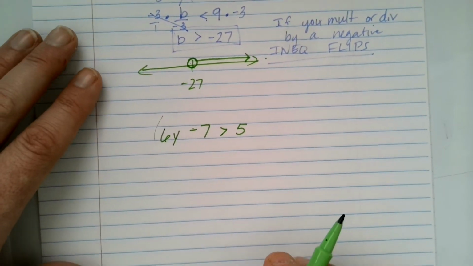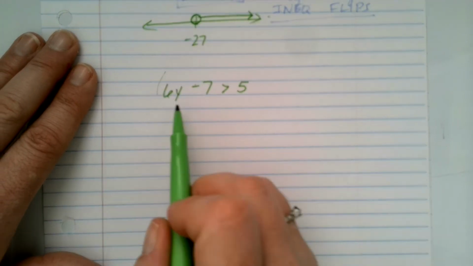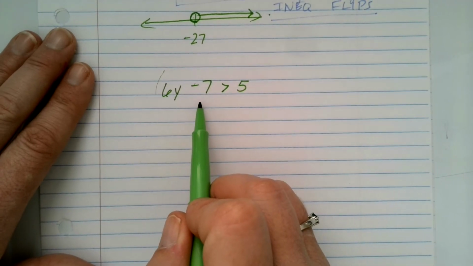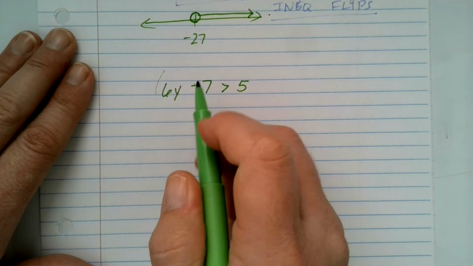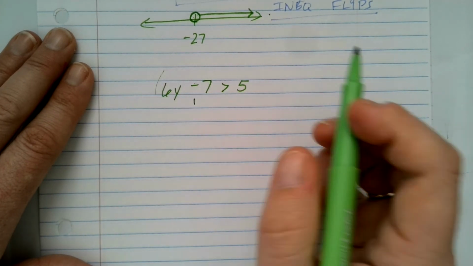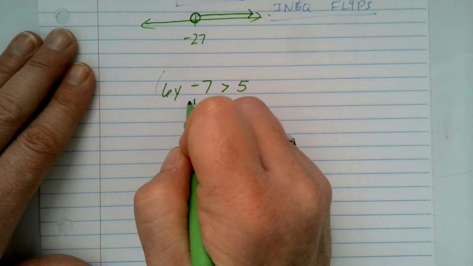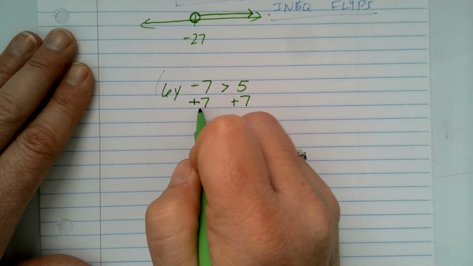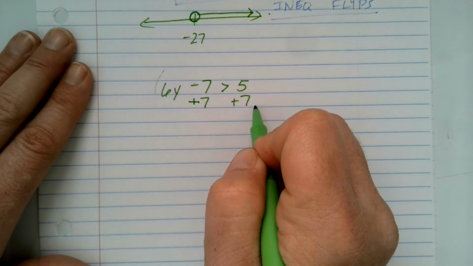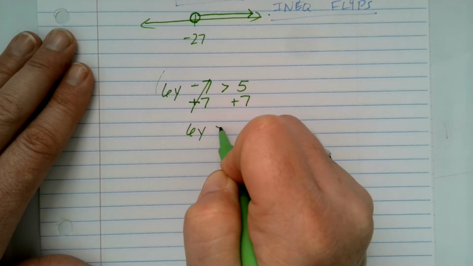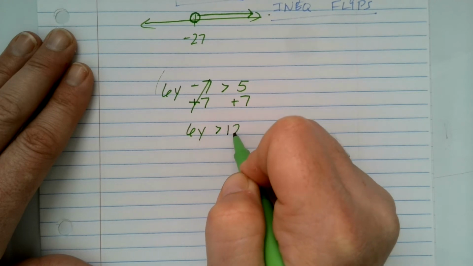So here are a couple more examples. If we had 6y minus 7 is greater than 5. First step, add or subtract the constant that's on the same side as your variable. Okay, so inverse of subtraction is addition. So we're going to add 7 to both sides. Remember, whatever you do to one side of the inequality symbol, you have to do to the other side. This cancels out, so we're left with 6y is greater than 12.